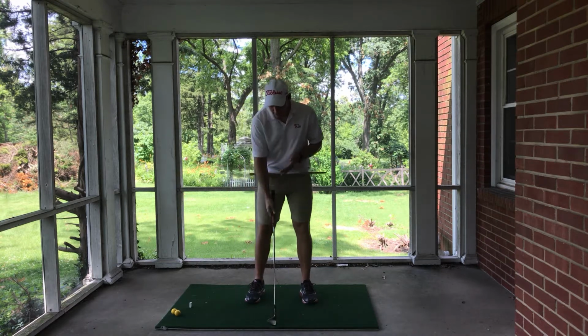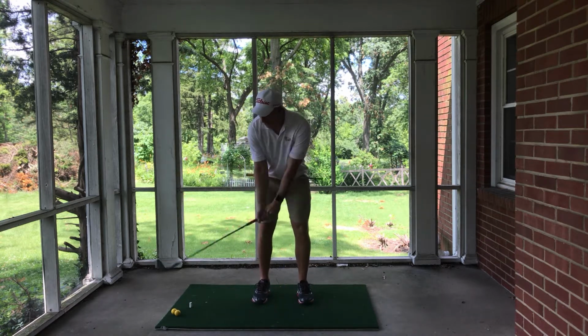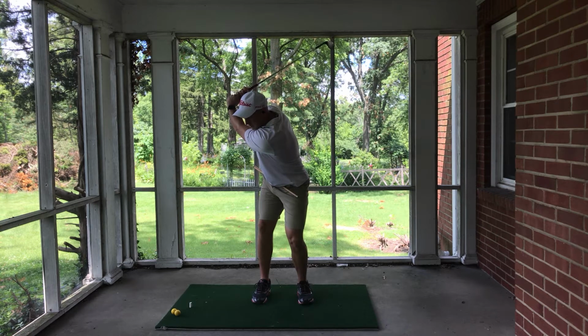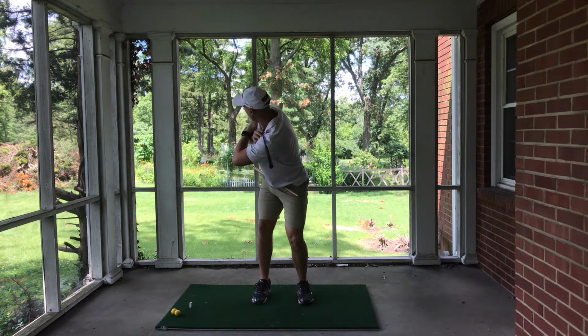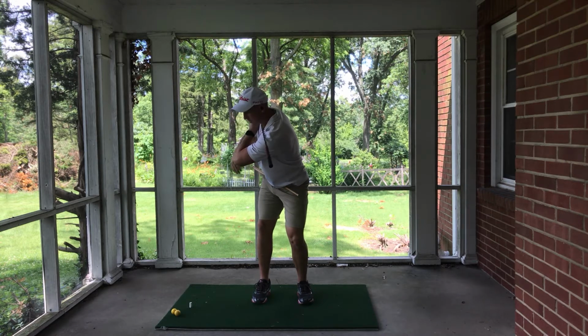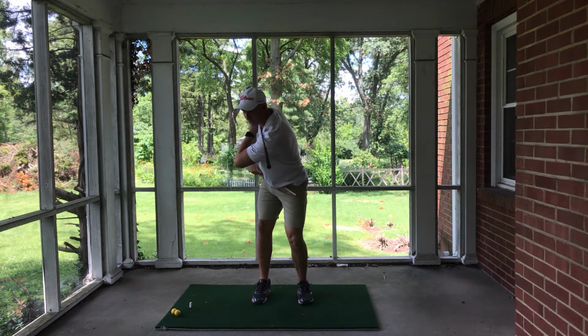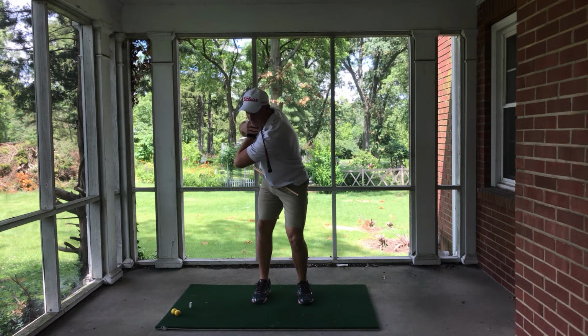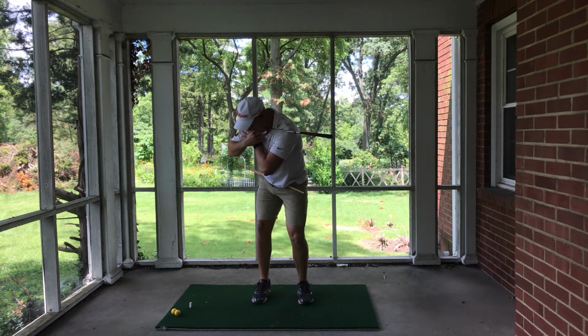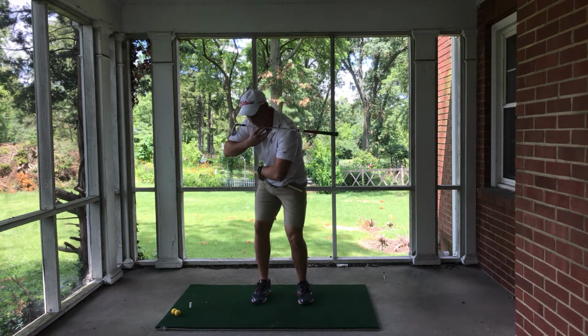So I'm just going to go to the top of the backswing first. And at the top of the backswing, what you see is my hips have turned a certain amount and my shoulders have turned a different amount. So if I put the club on my shoulders, you can see that there's a little bit of a different angle between my hips and my shoulders. That's the X factor.